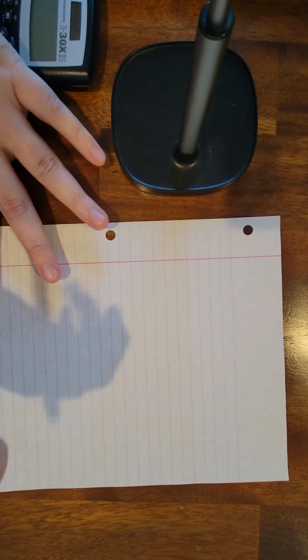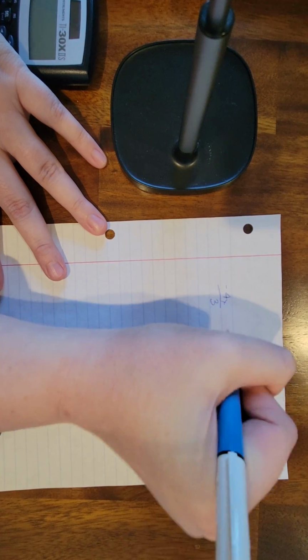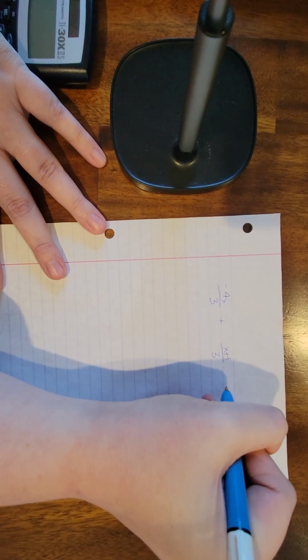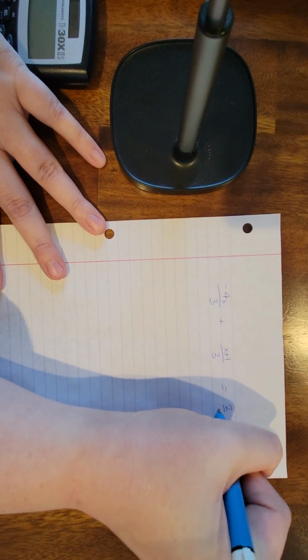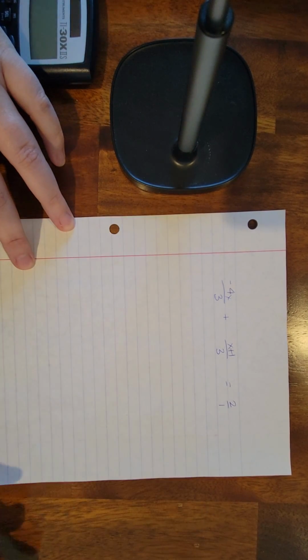Okay, and then for the next ones with the fraction equations, I tried to pick ones from former Certify problems that looked similar to the final exam ones, just to give the same vibe, just with obviously different numbers. But this one is negative 4x over 3 plus x plus 1 over 3 equals 2, and I'm going to put it over 1 just because everything else is a fraction.